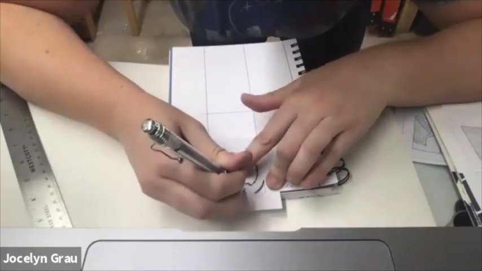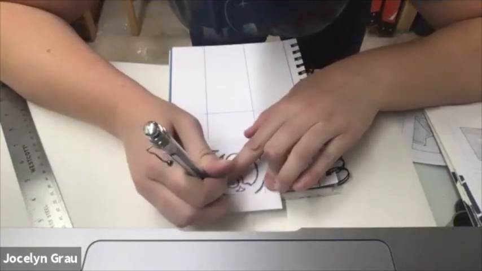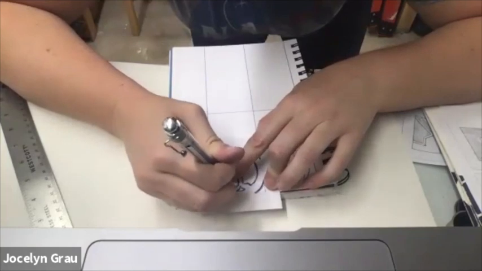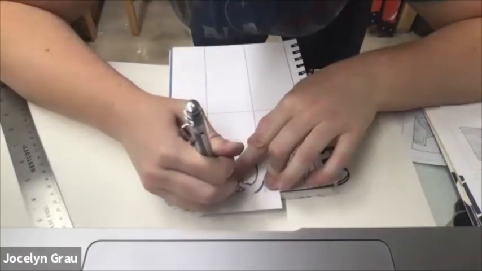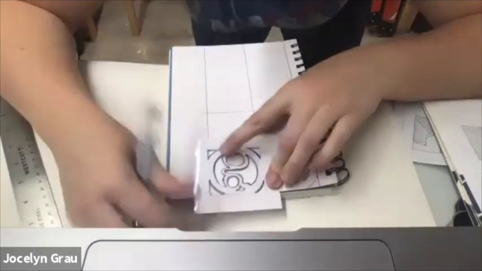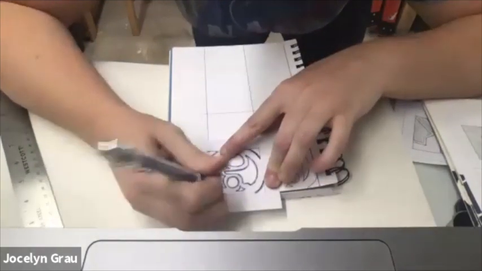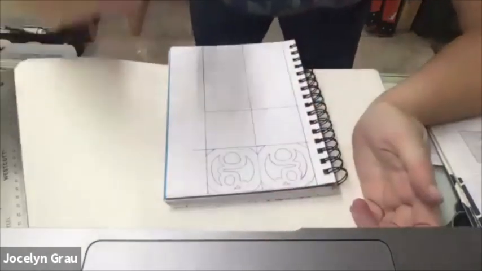The cleaner your tracing is, the easier this project gets. Oh, I forgot one. Put that in. All right, there's another G transferred in.